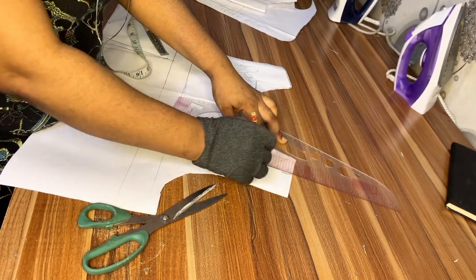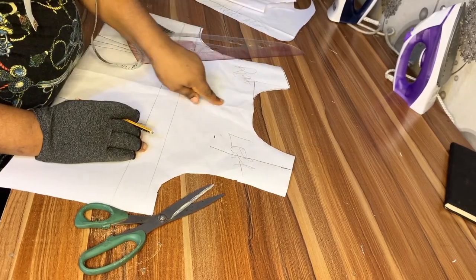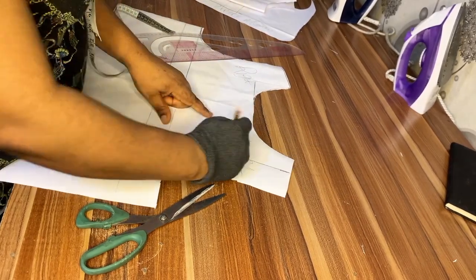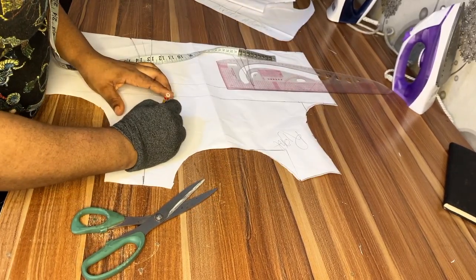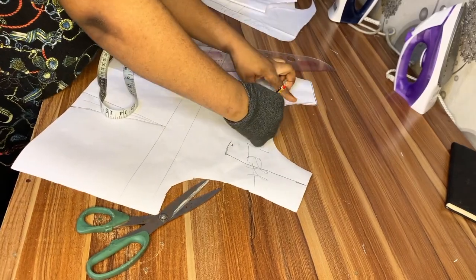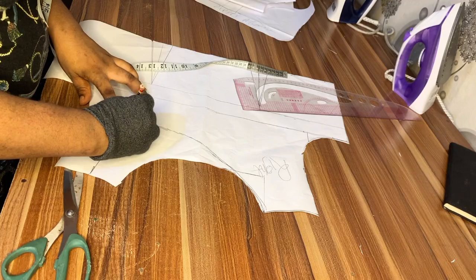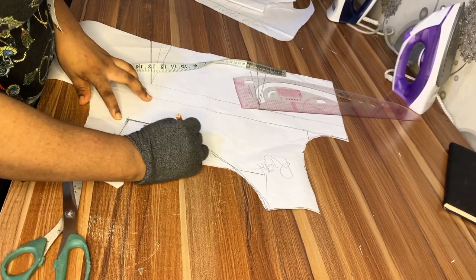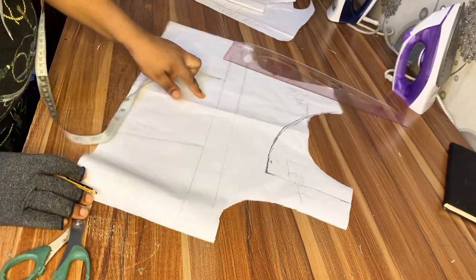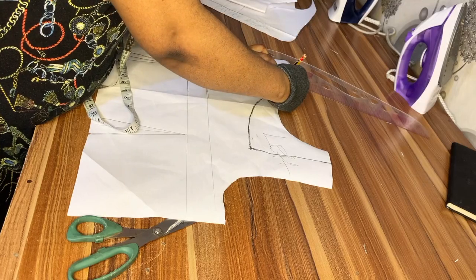From the outcome of my own dress, you can decide to use any length or width that will work for you. So from there now, I will curve it. Can you see what I'm doing? Just connect it this way. This is how you will curve the neckline. After that, I will trim it out.